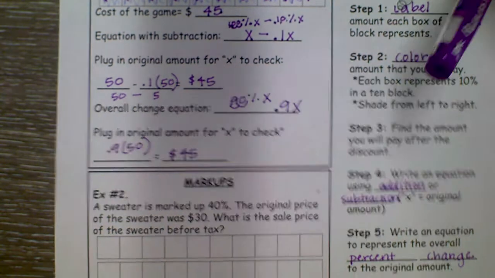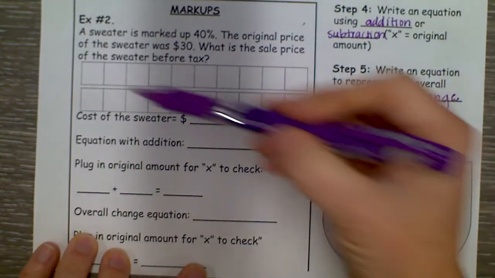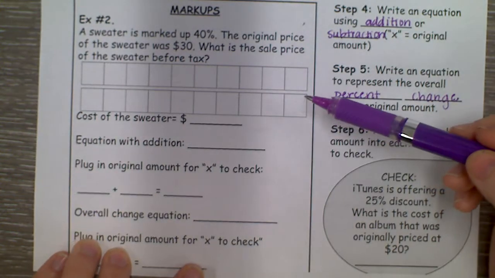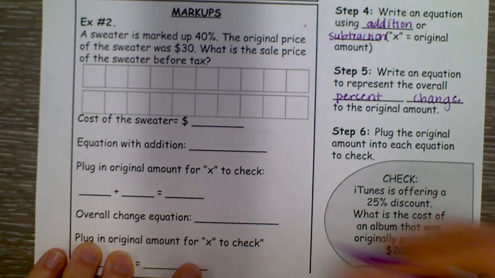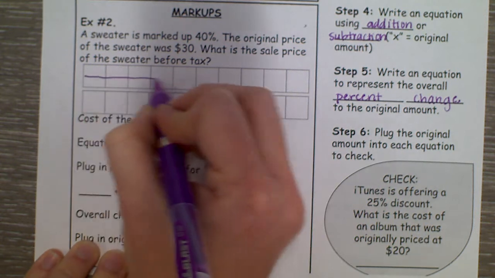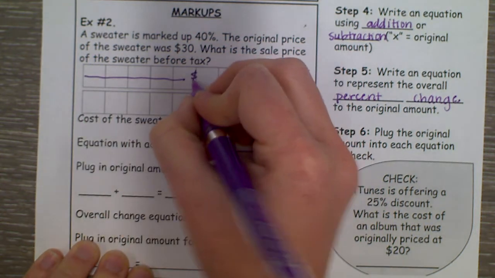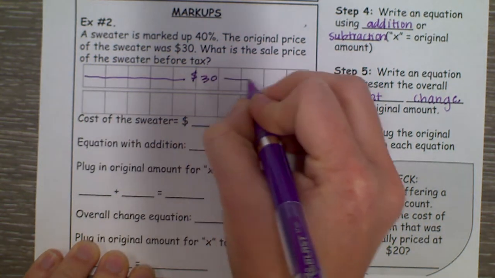Markups are just a little bit different, and you'll see down here, I've given you two 10-block bars. So it says a sweater is marked up 40% of the original price. If the sweater was $30, what is the sale price of the sweater before tax? So I'm only giving you simple amounts here. This whole big block here, all of it, represents the original cost of the sweater.